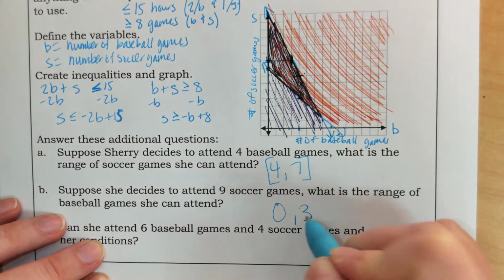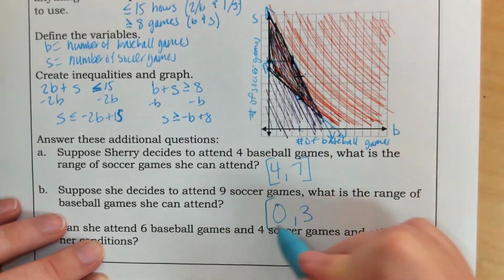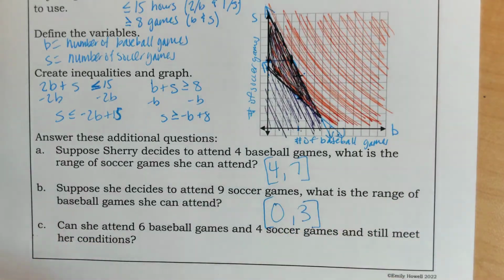So from 0 to 3. 0 is part of the solution, 3 is part of the solution, so we can use brackets there to represent that. So it's anywhere from 0 to 3, anything in between. So 0, 1, 2, or 3 games.